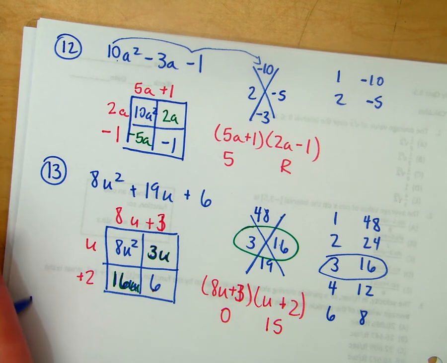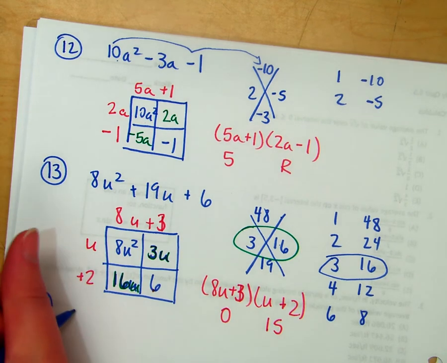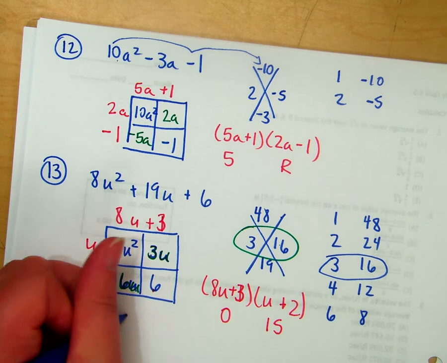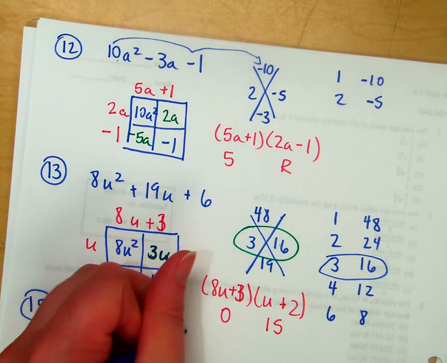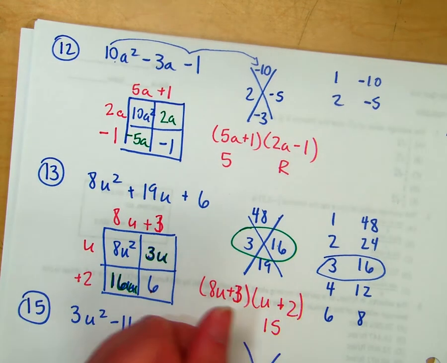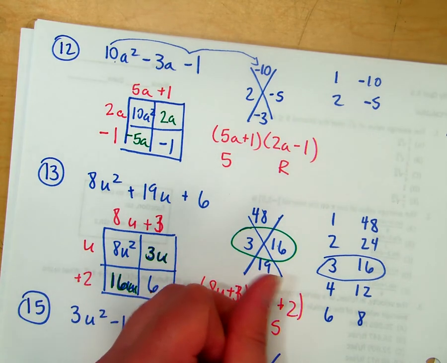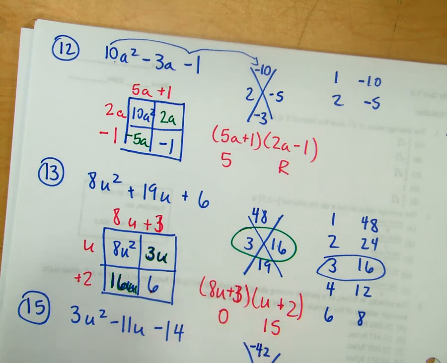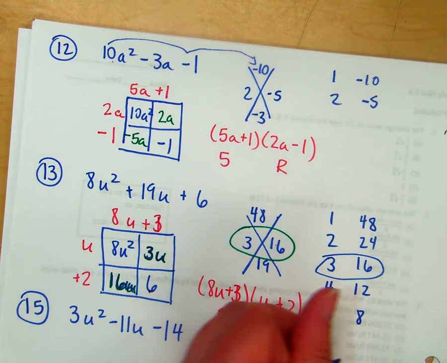So then number 15, this is the last one I'm going to do with you. 3u squared minus 11u minus 14. So 3 times negative 14 is negative 42. And we're going to add to get negative 11. So again, like the last one, 42 has a lot of factors.